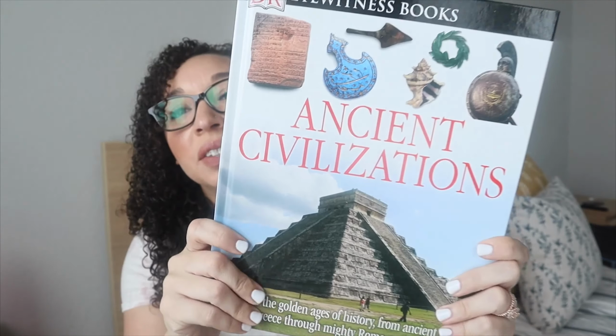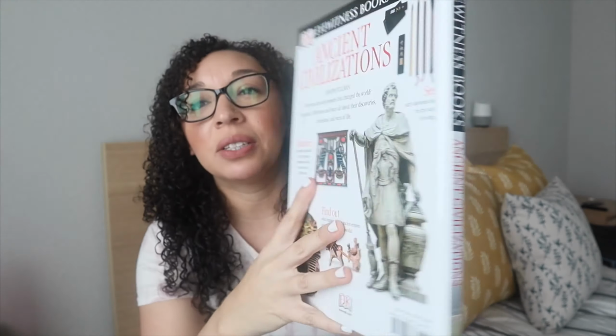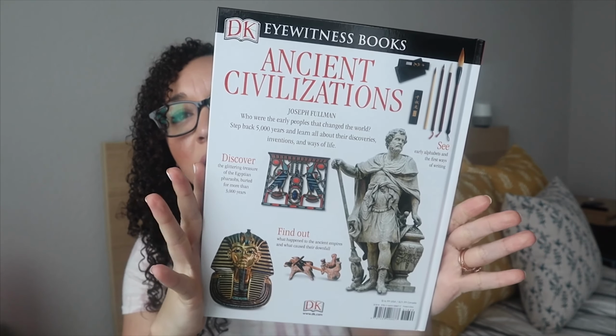So now, the next resource book that I got is the DK Eyewitness Ancient Civilizations. It says, discover the golden ages of history from ancient Egypt and Greece through mighty Rome and the Maya. So that's that book there, and that's what it looks like on the back.